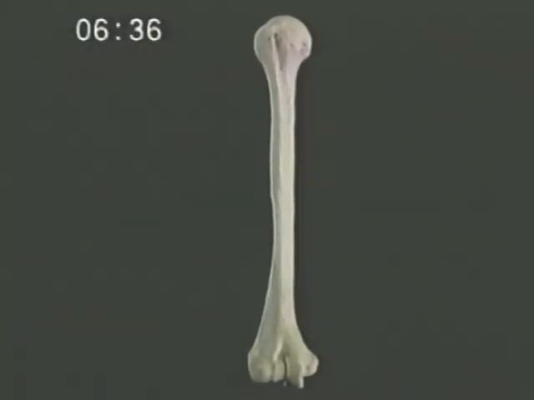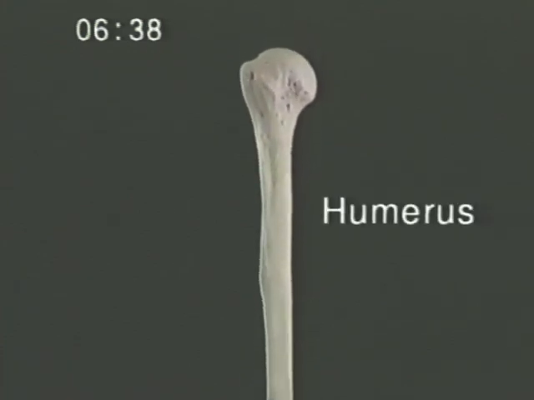Now, let's look at the shoulder joint. To understand the shoulder joint, let's get acquainted with the upper half of the humerus.